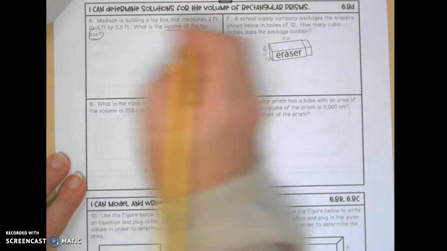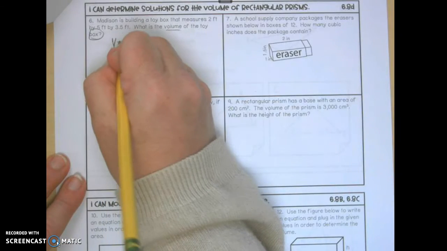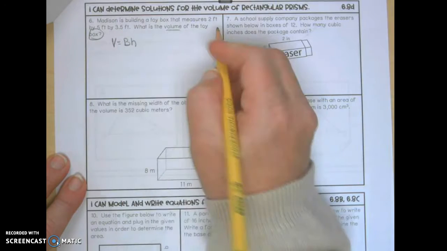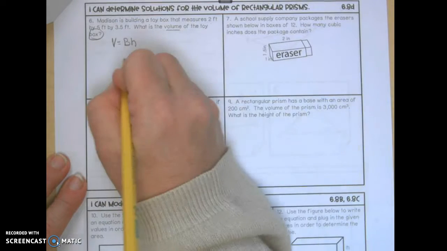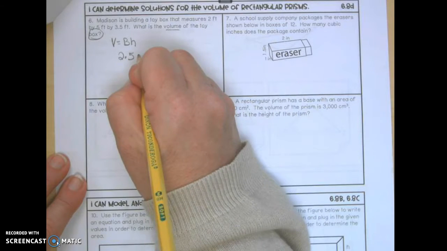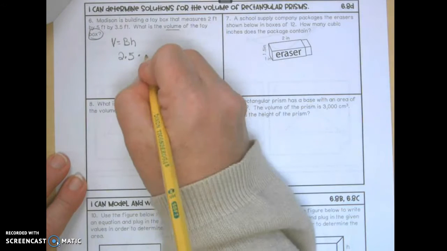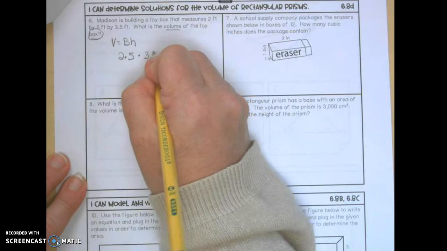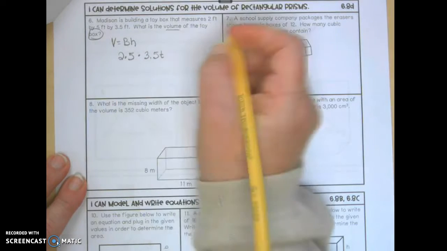So my volume is big B times H. My big B is 2 times 5, and my height is 3 5/10.